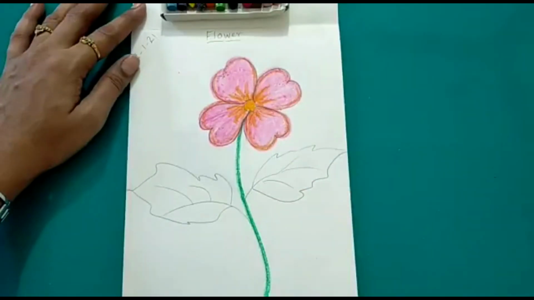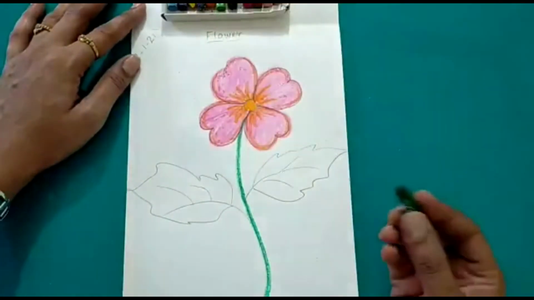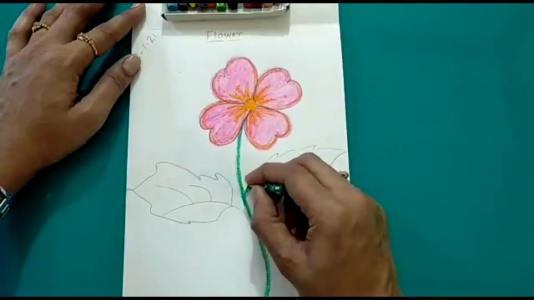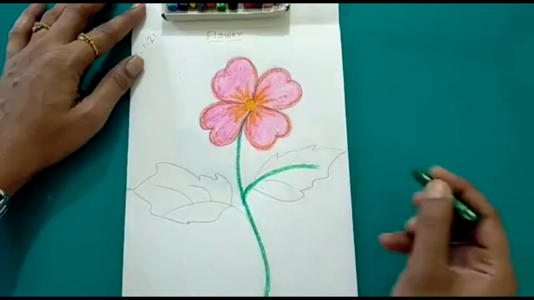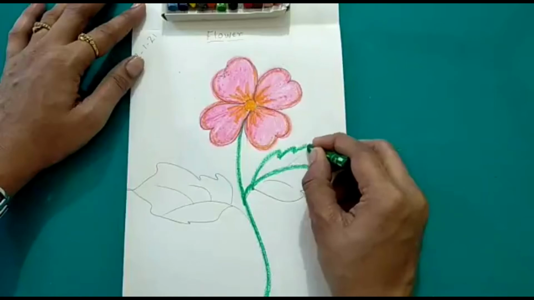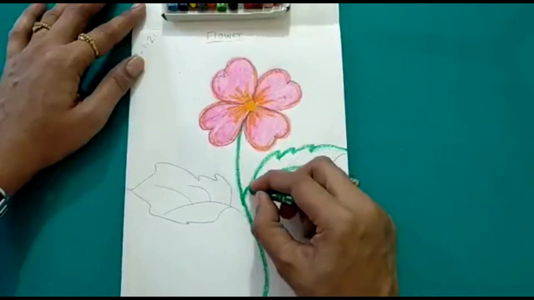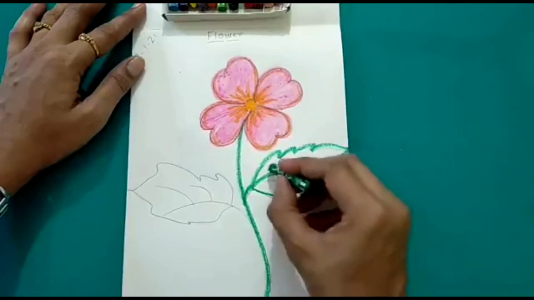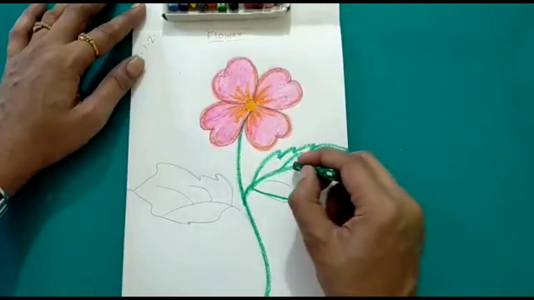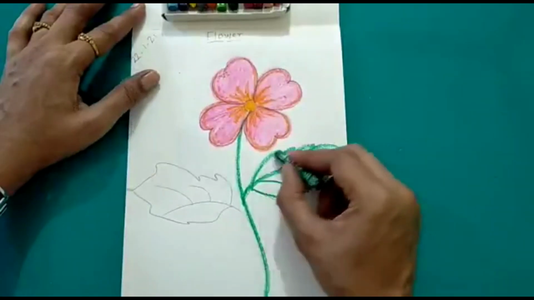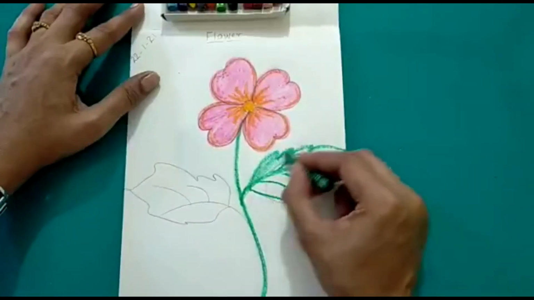This is my stem and the leaves. Now let's color the leaves. Again, first draw an outline and then we have to color the leaves. Now you can fill the color inside.